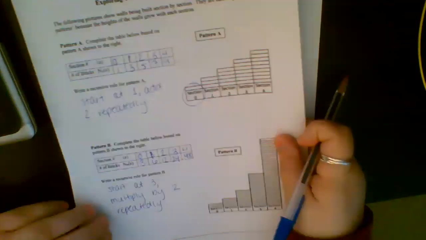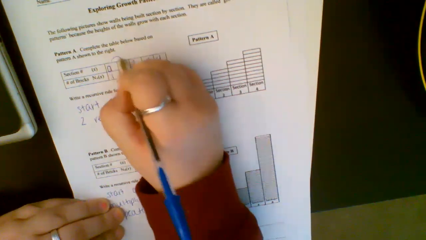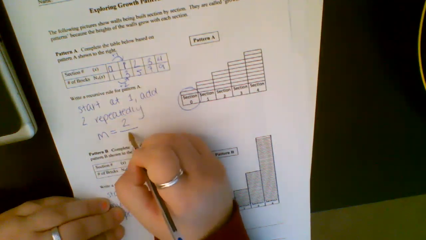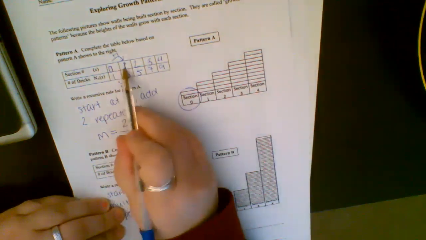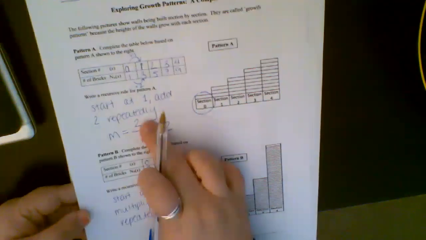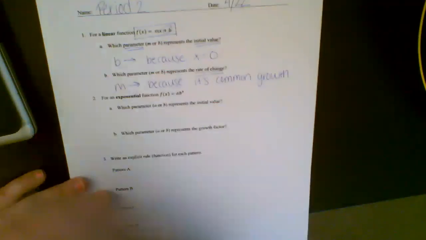Okay, and in this first example, we were adding 2 for every 1. So my slope here would be the change in y over the change in x, or 2. Okay, if this was going up by 2's, we might have a different situation, but in this case, we're going up by 1's. So change in y over change in x is our 2. Okay, that should be something we're pretty comfortable with here.